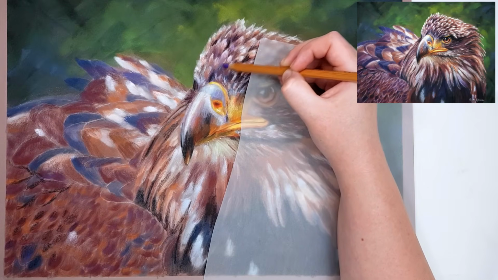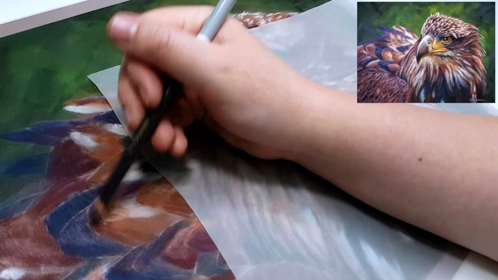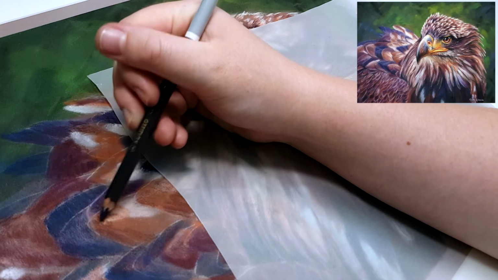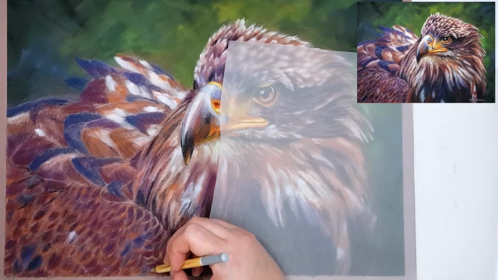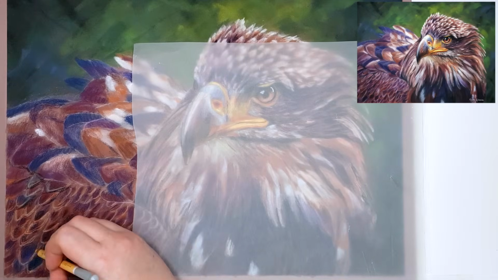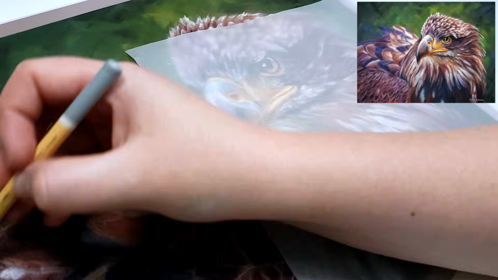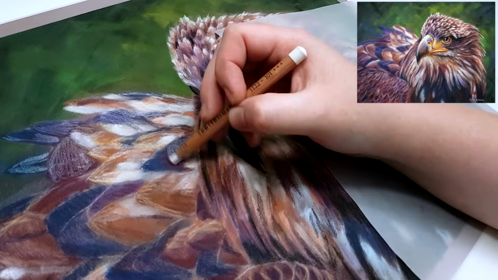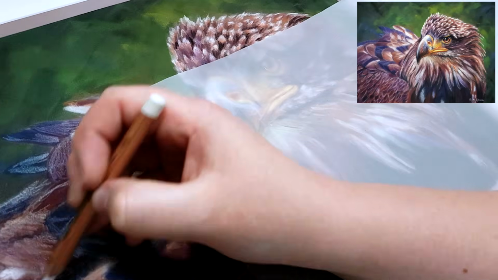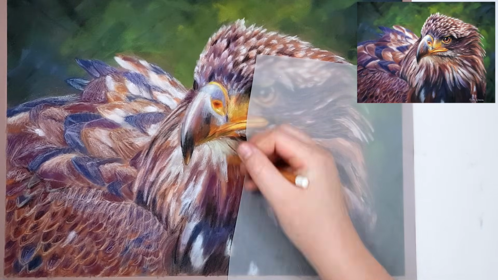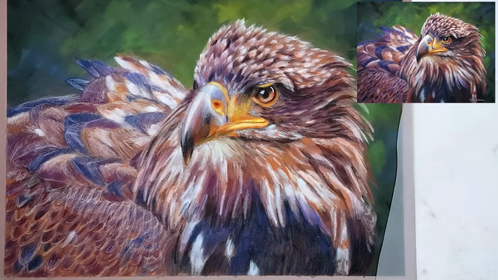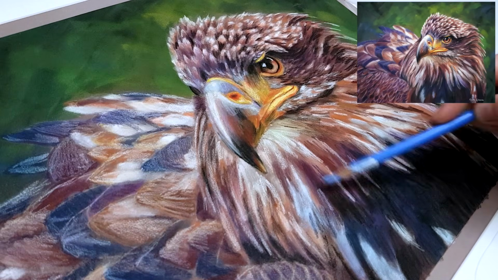I also tend to add a lot more exaggerated colors like blues and purples and reds and things that are not very obvious in the reference photo. But even though I don't use super accurate colors or add heaps of details, my artwork looks realistic from a normal viewing distance because my values are correct. You can alter your colors as long as the color that you choose is not too dark or too light in comparison to that area of your reference photo.